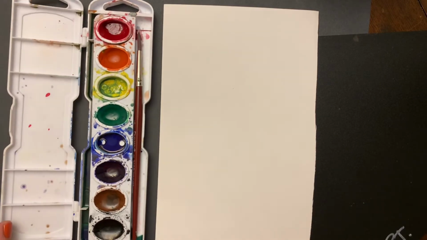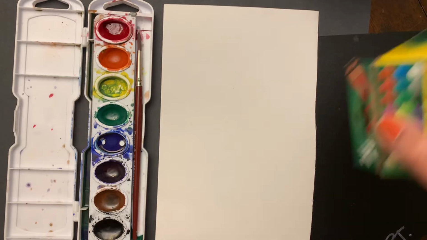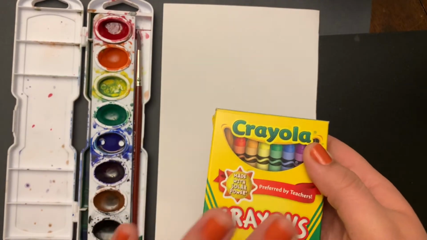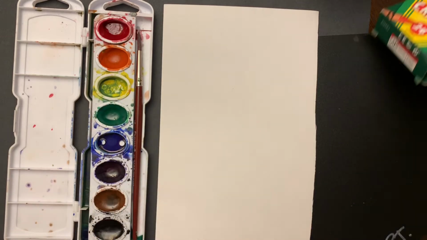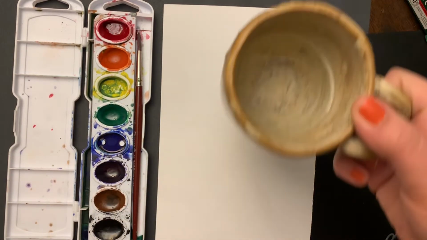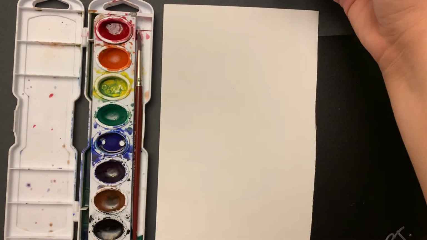Make sure you have your watercolor palette. If you do not want to use watercolor, you're more than welcome to use crayons. I am going to be using a black crayon to draw my background today. As well, you want to make sure that you have a small cup of water.